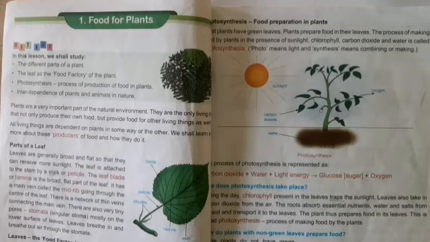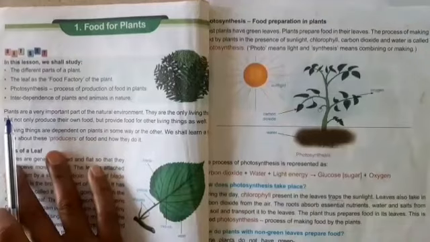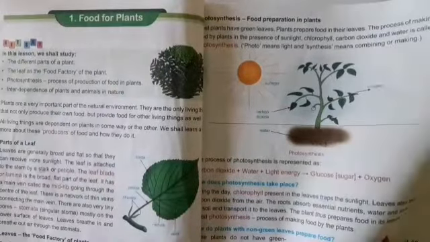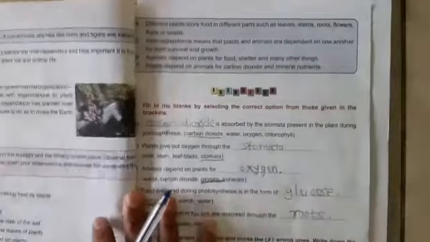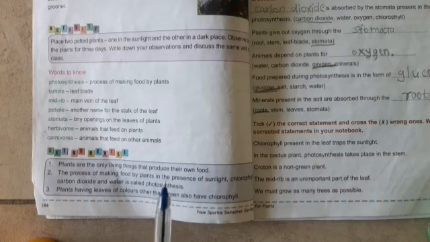Today we are going to revise lesson number 1, food for plants. Okay? Food for plants. Plants are the only living things that produce their own food.